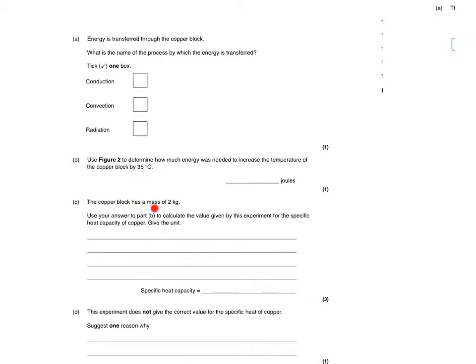The copper block has a mass of 2 kilograms. Use your answer to part B to calculate the value given by this experiment for the specific heat capacity of copper. Give the unit. This experiment does not give the correct value for the specific heat capacity of copper. Suggest one reason why.